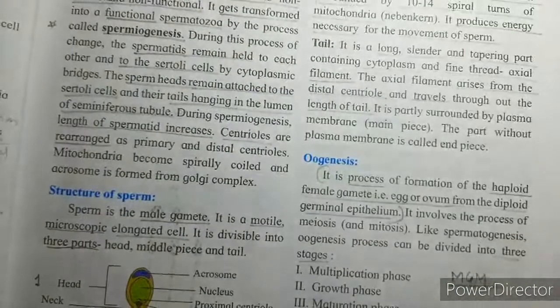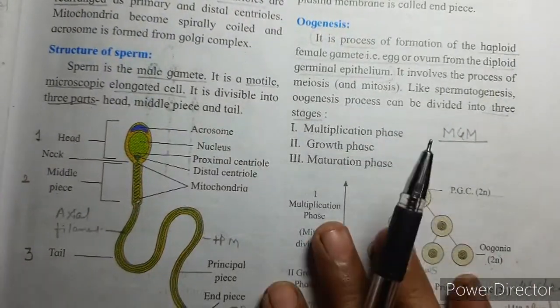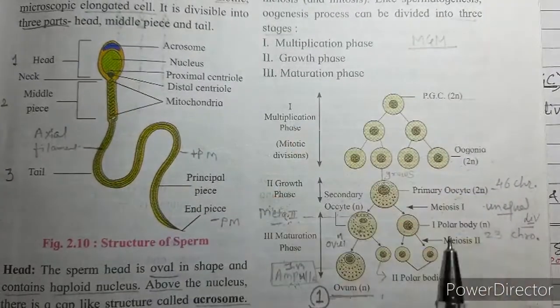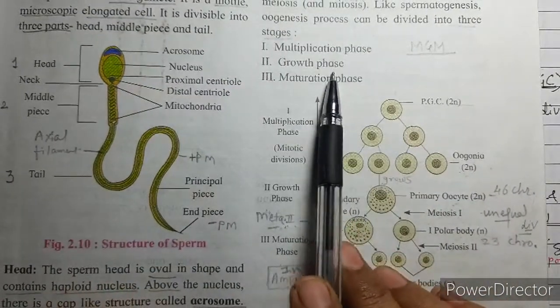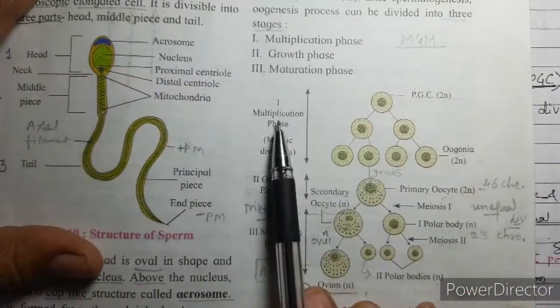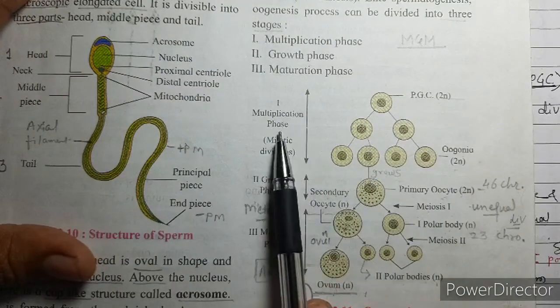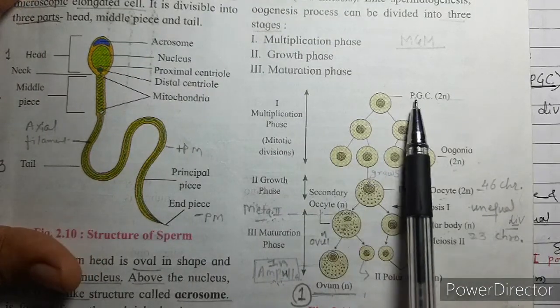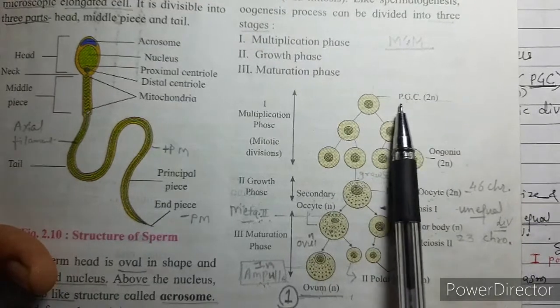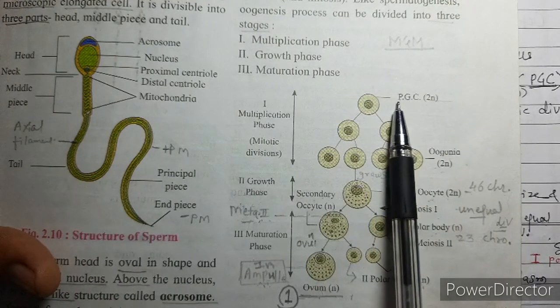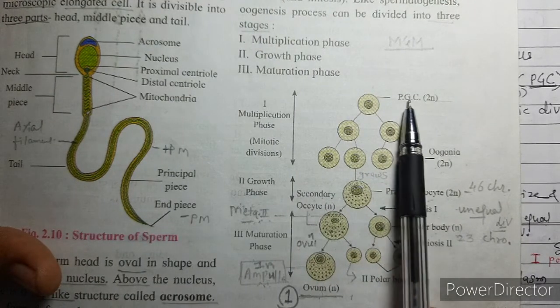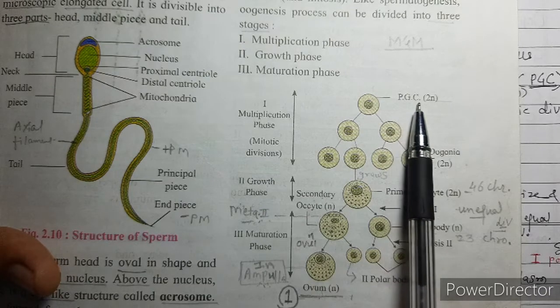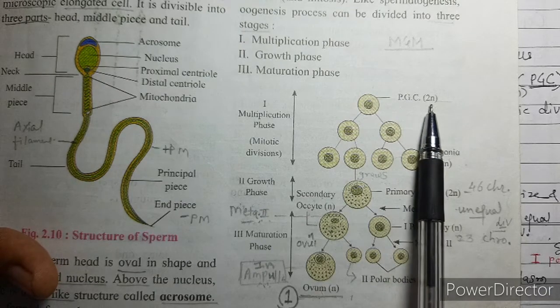See here students, this is the process of oogenesis. Now, 3 steps are there. Here the first step is the multiplication phase. This is the short form: PGC means primary germinal cells, which are diploid in nature.